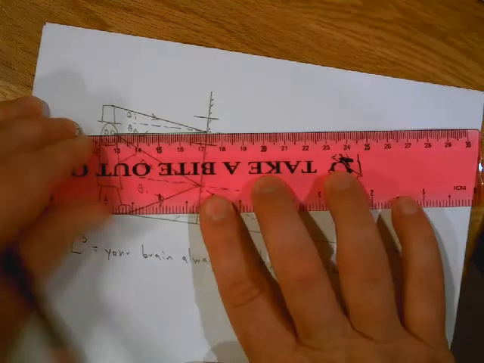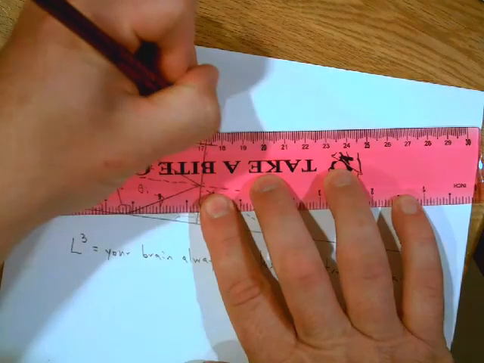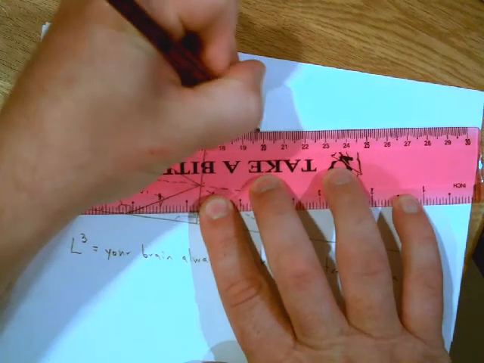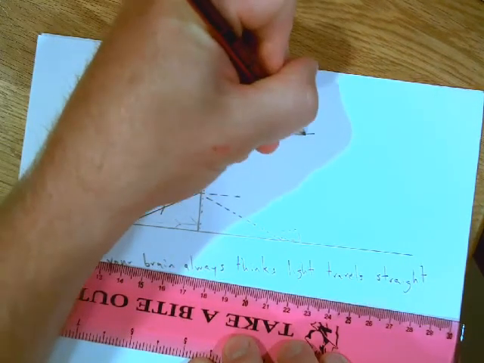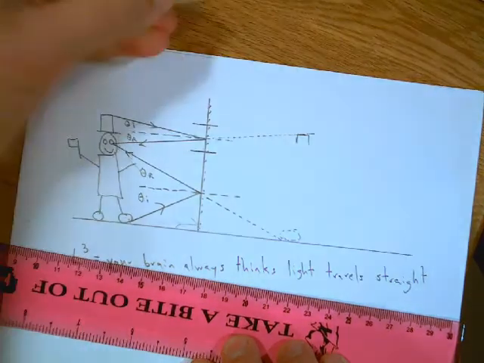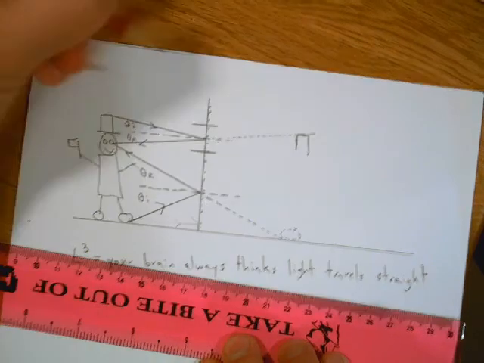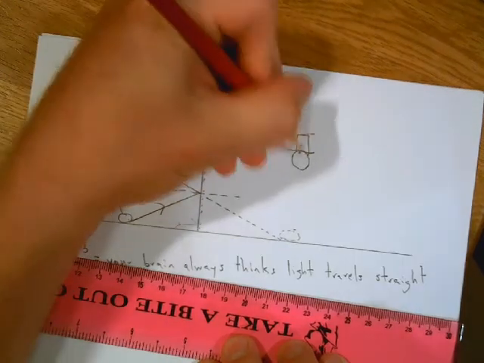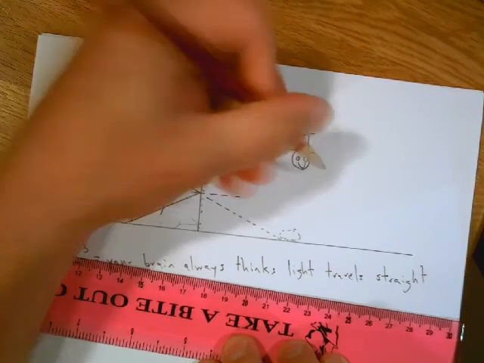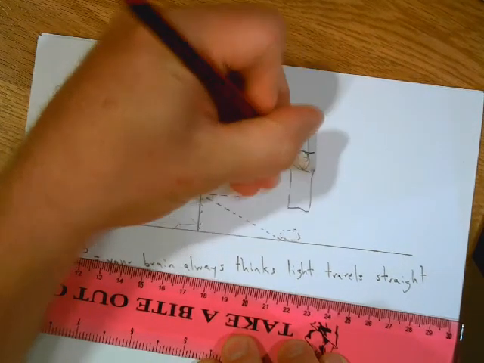His brain is going to think that that light came from back here. Okay, and he would see his top hat here, and in fact, his reflection would look something like this. I'm going to try to see if I can draw it.